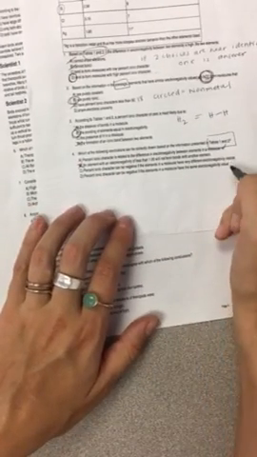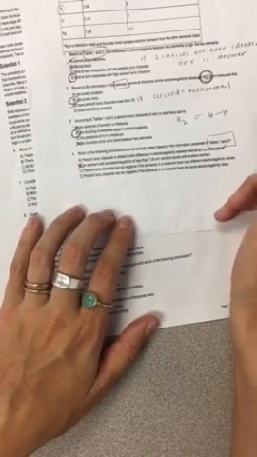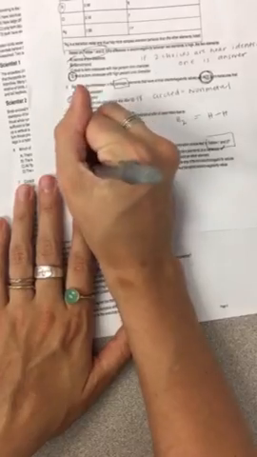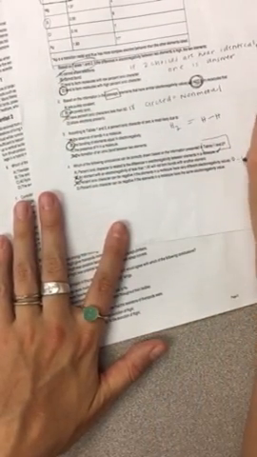Percent ionic character can be negative if the elements in a molecule have very different electronegativity. That's a no because the passage tells us it's 0 to 100.